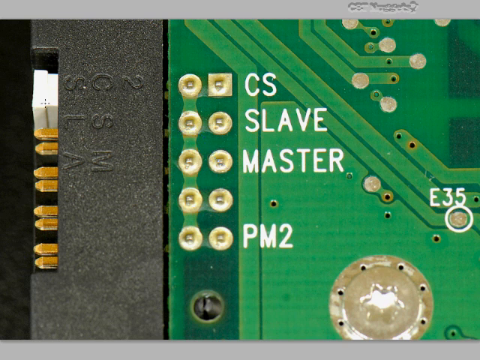Right now, the jumper appears across these first 2 pins, so it's set at cable select, which you can see there, as well as here on the printed circuit board. If I were to move it over one, it would be in the slave position, and if I were to move it over one more, which would be right here, then that would be the master position. Okay, so master would be at the end of the cable, and of course the slave would be the middle connector on the drive cable.